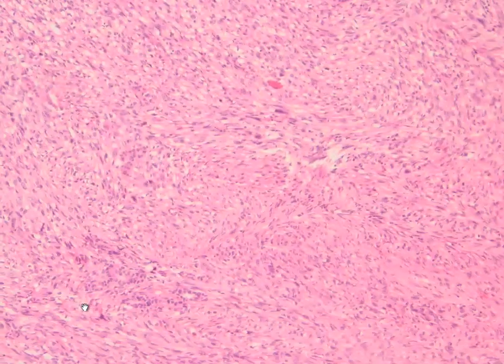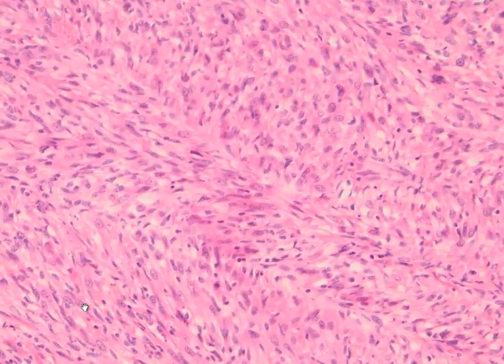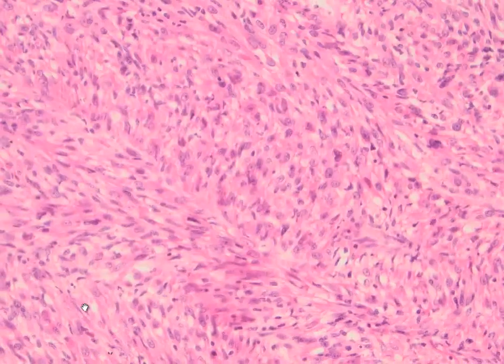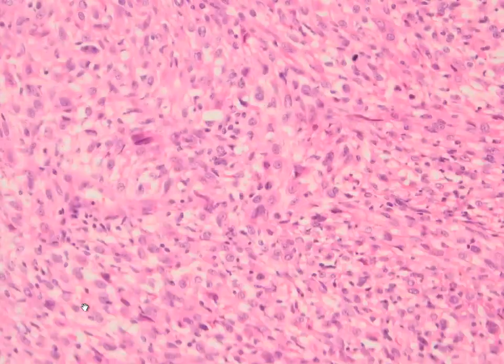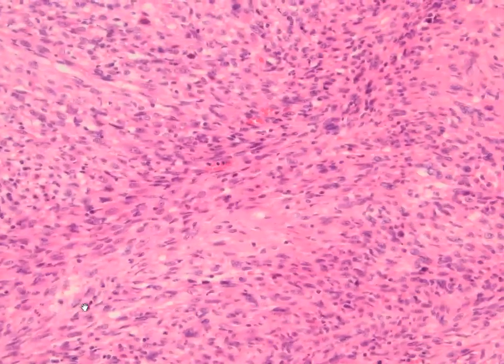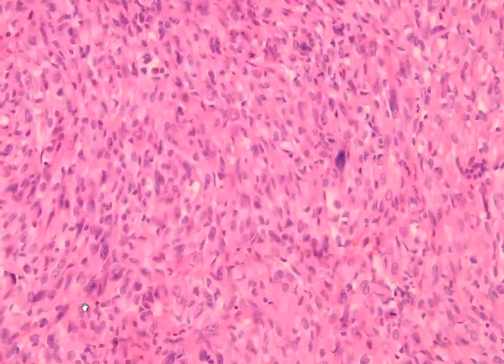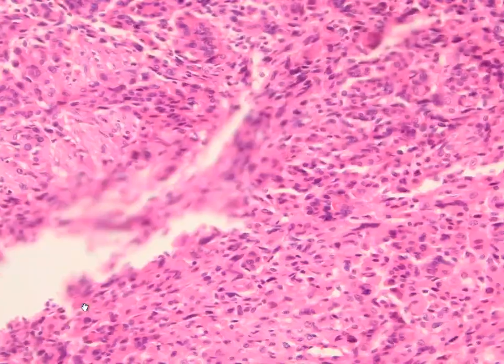The interesting part of this spindle cell component is that you see this herringbone pattern, and the cells are a little pleomorphic. I'm going to show you, if I can find them, more cells with hyperchromasia.